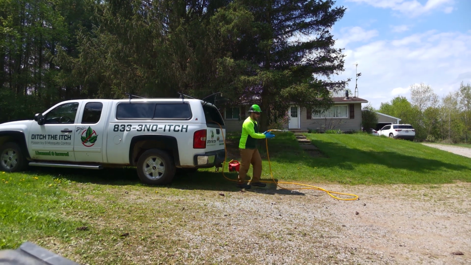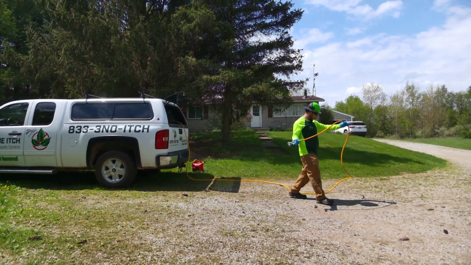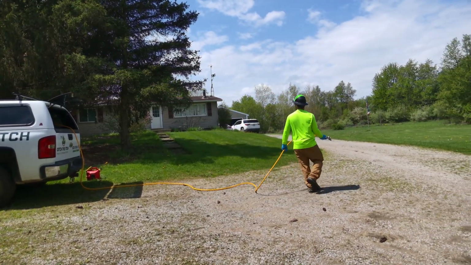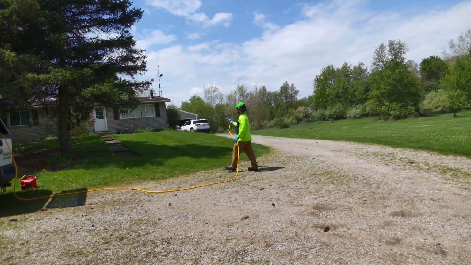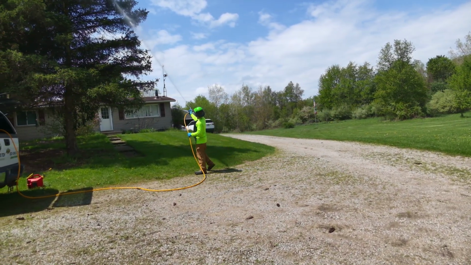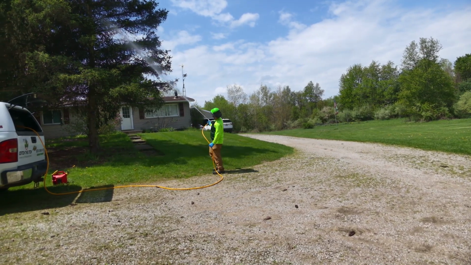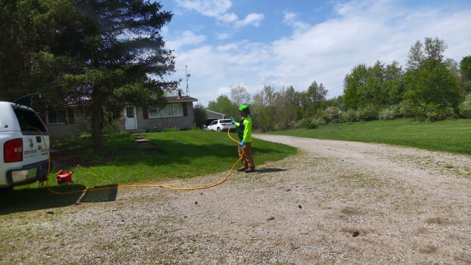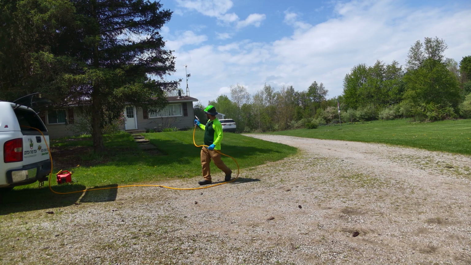Okay, so this is the highest setting. This is like 480 psi, something like that. Now if we look, you can see that it's drifting off to the right.